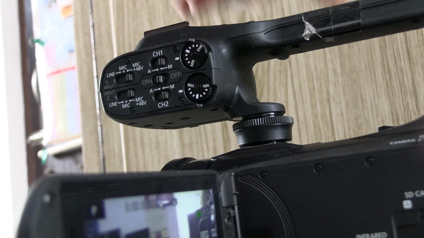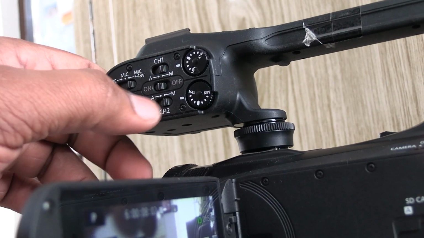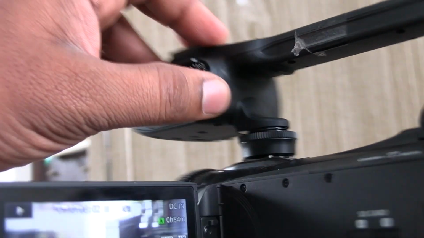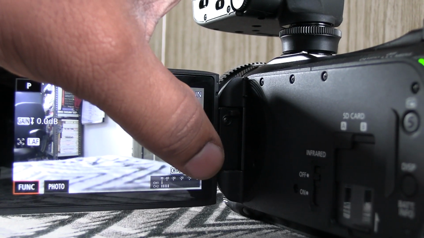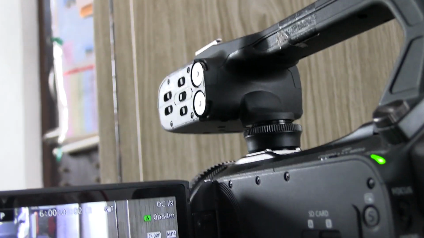And then here you should have it turned on. And then here you can use channel 1, channel 2, whether you want to put it to auto or manual. Here you can adjust the levels and you can check it. It will reflect here in the bottom. You can check what is going to happen, right?